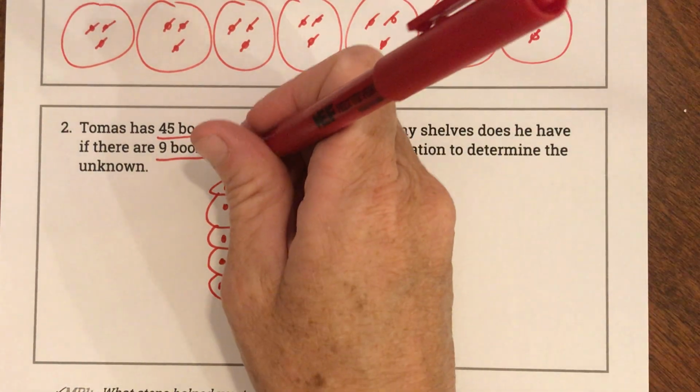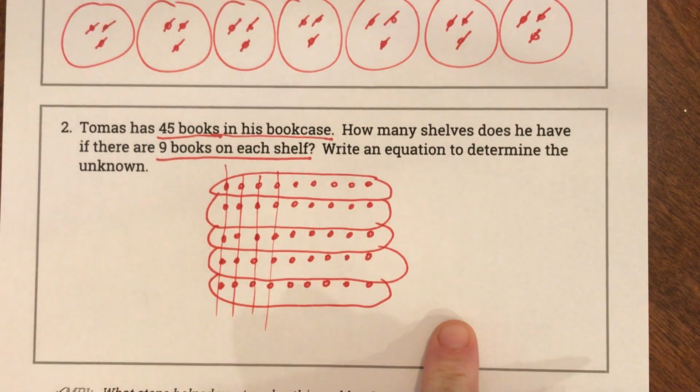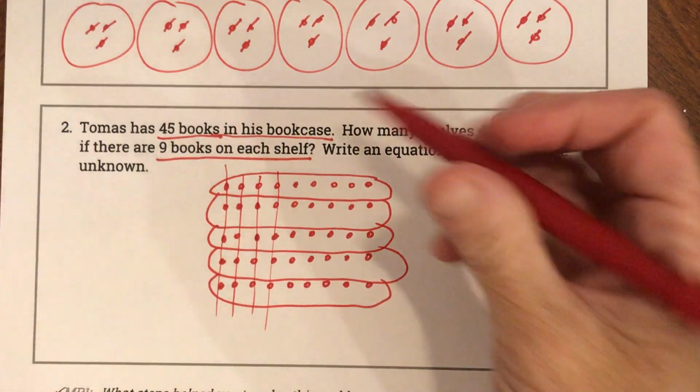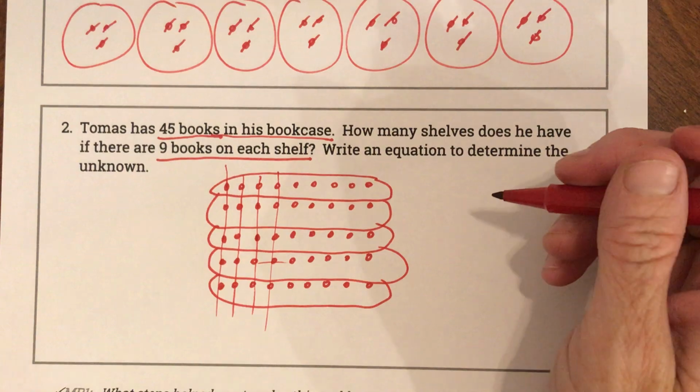And friends, do you see how I was kind of keeping them lined up so I knew there was 9 in each one? It was kind of like making an array. So I did it this way because I was picturing a bookshelf. So I see he has 1, 2, 3, 4, 5 shelves.